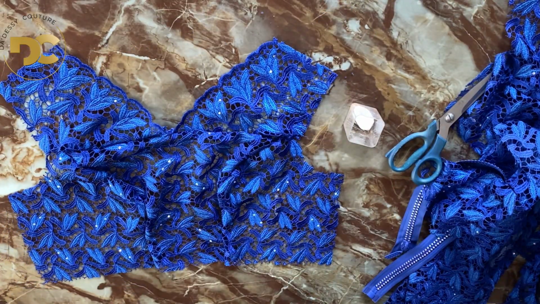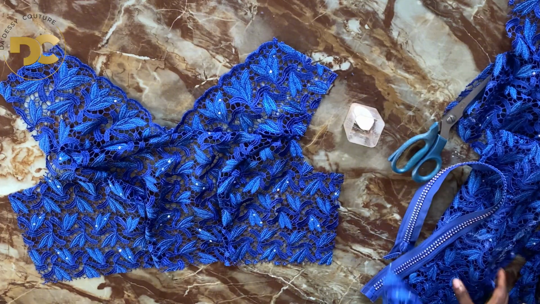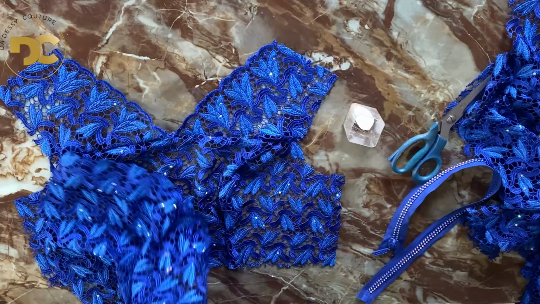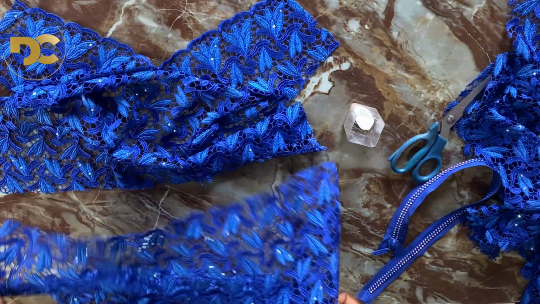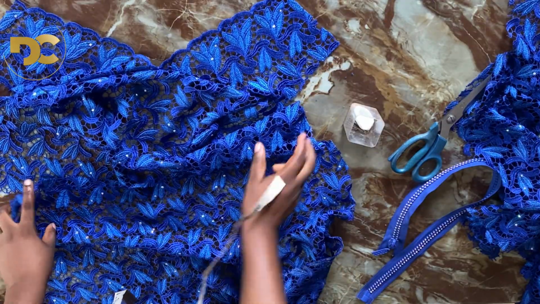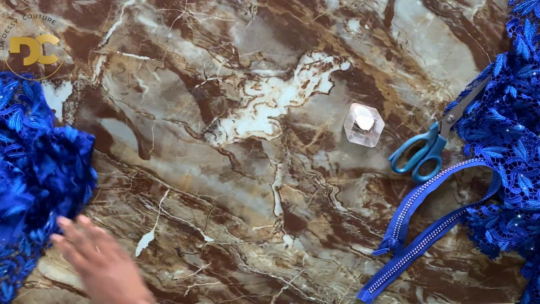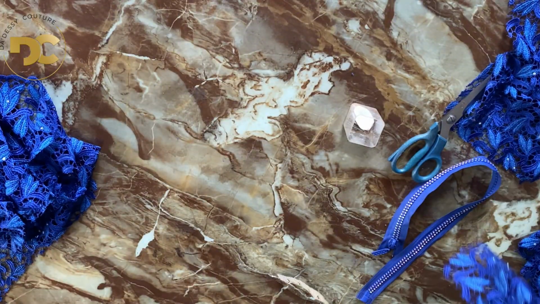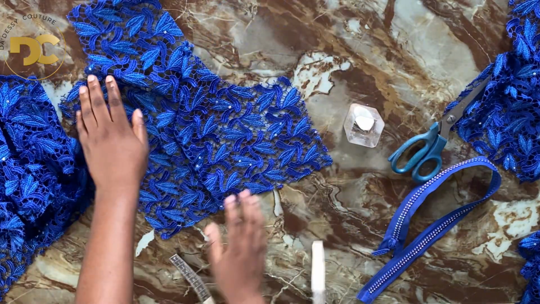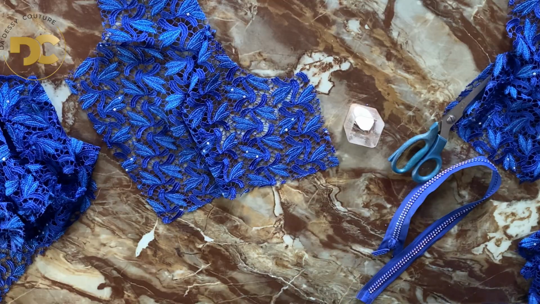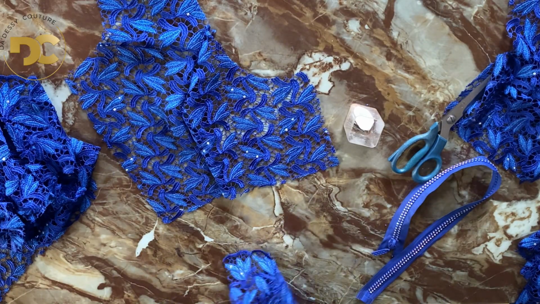But if you want to do that for yours, you can just go ahead and cut the same thing that you cut on your pieces. Now you're going to be attaching your bottom part. That is if you're going for a gown, or if you're going for a top, you can just add your flare for the lower part as well. Anything that you want to do, if it is a straight one, just do the same technique.